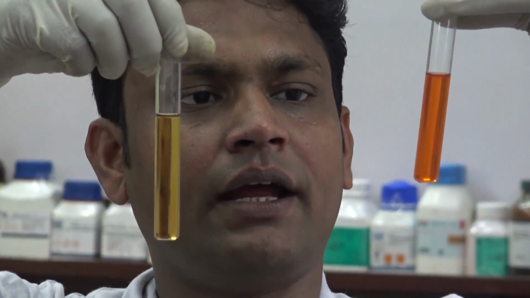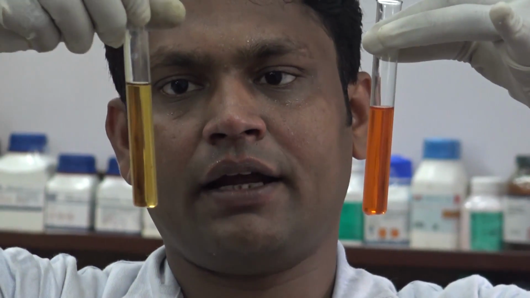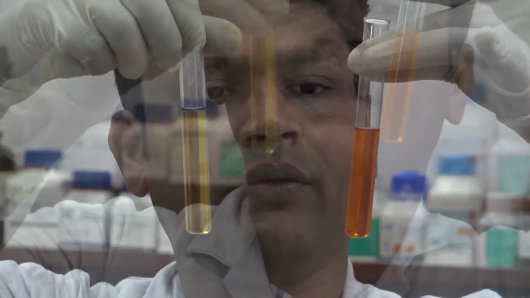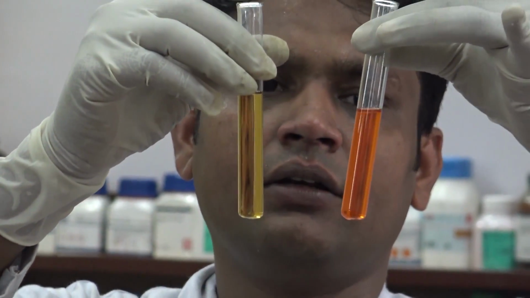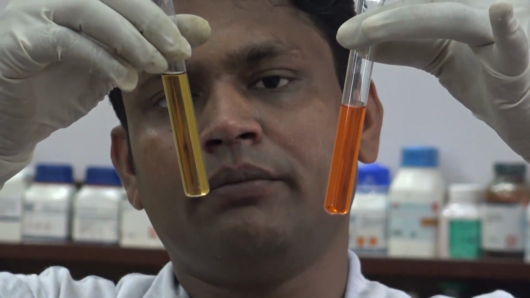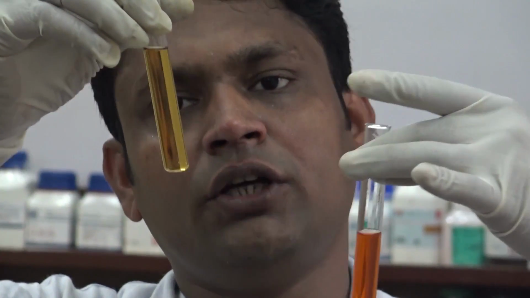Here in my left hand it is the final color of the aluminium solution, and in the right hand is the color with the distilled water without aluminium ion. The final color of the solution is red in case of aluminium, but in case of blank test without any aluminium ion, the color is yellow. Hence, red color of the sample solution confirms the presence of the aluminium.